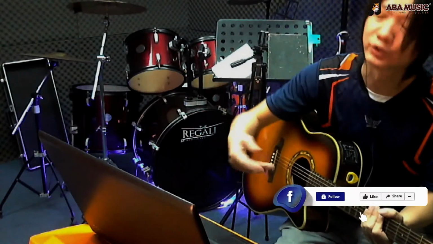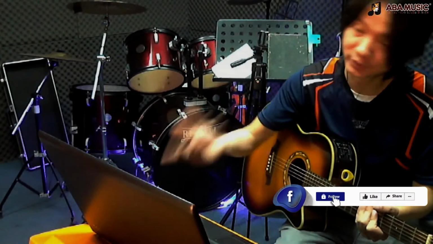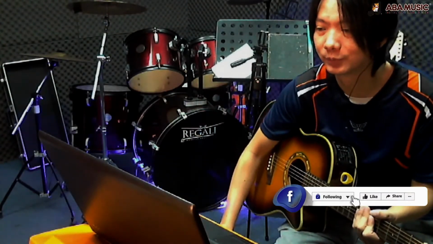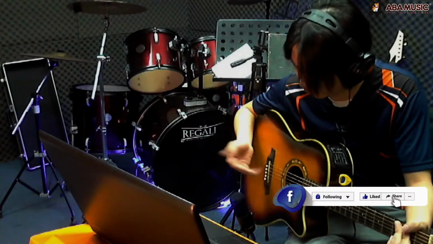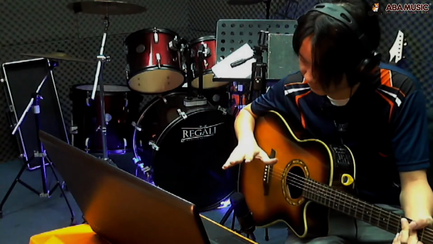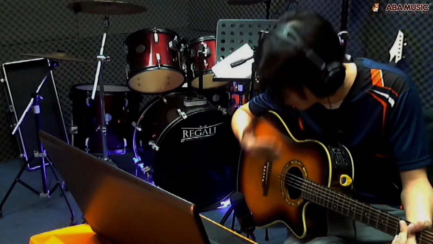Okay, let's change to the USB microphone and have a look. Okay, so this is with this USB microphone to record the guitar and my voice.